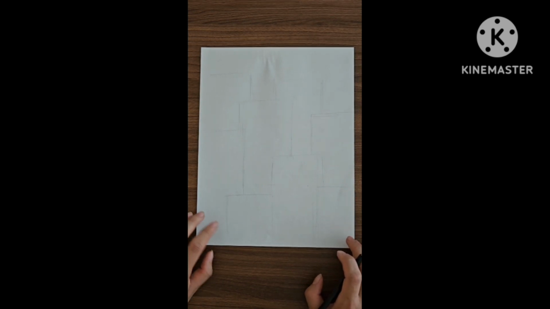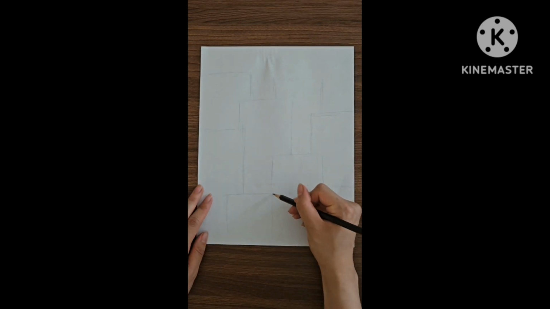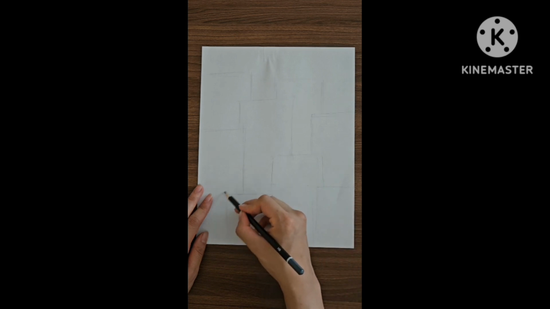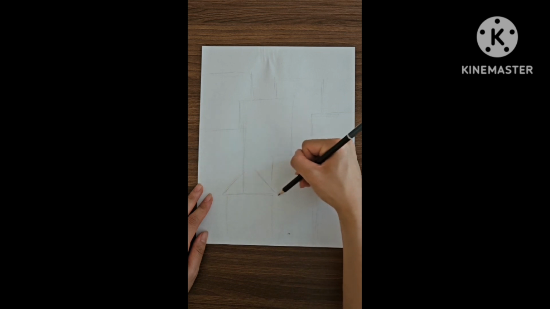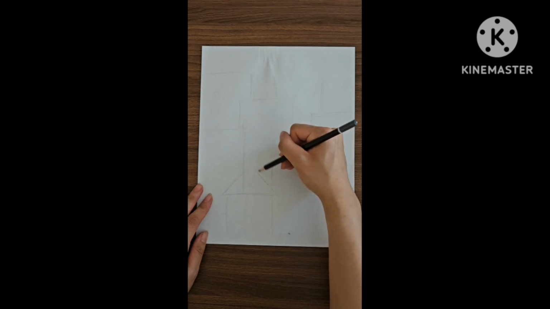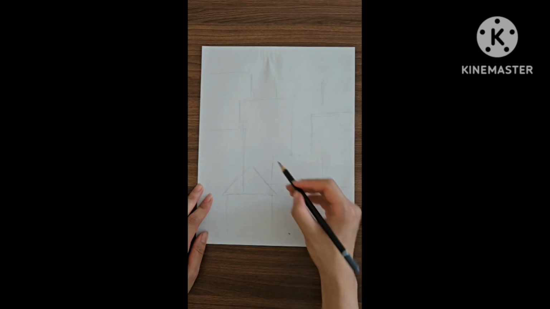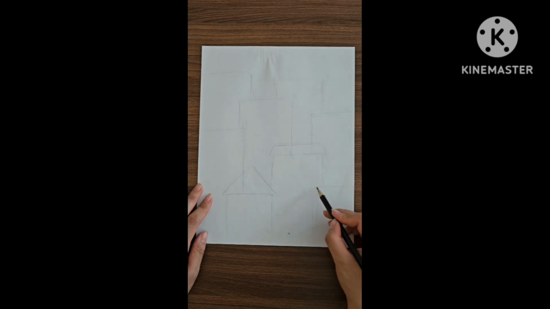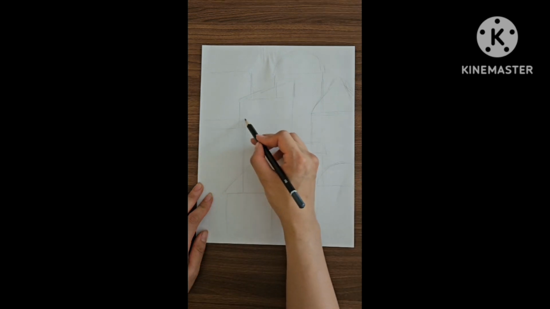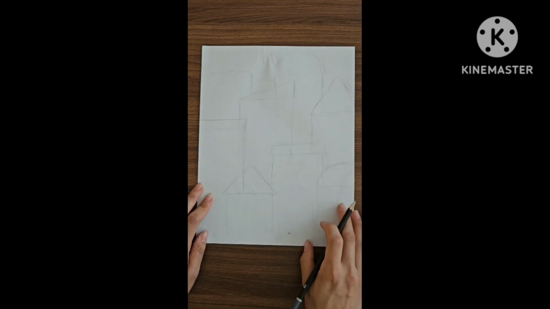You can really get creative with it. To start, let's just do a standard roof, a triangle. For the next one, maybe we'll do a trapezoid. Right here, we could do a semicircle. And even just another simple rectangle.